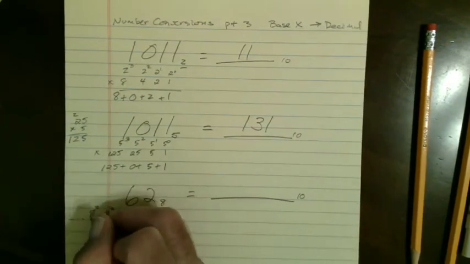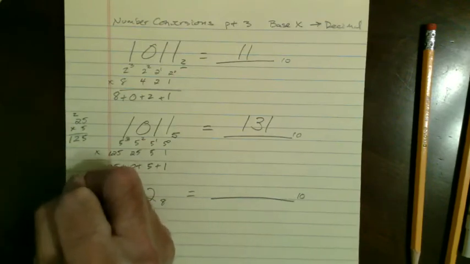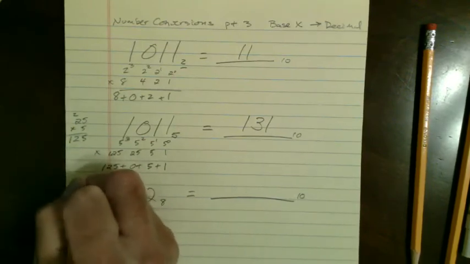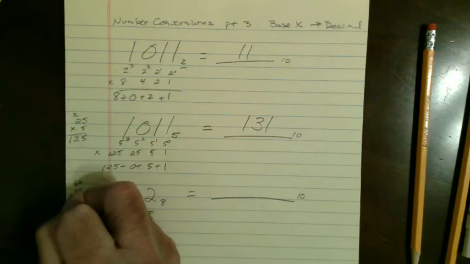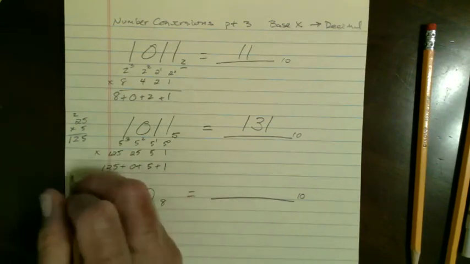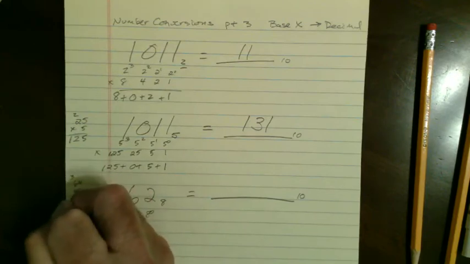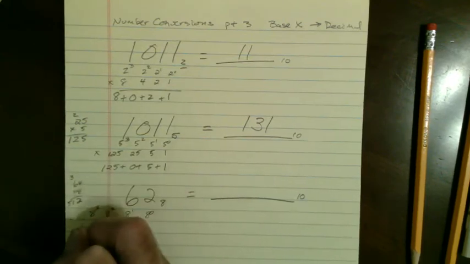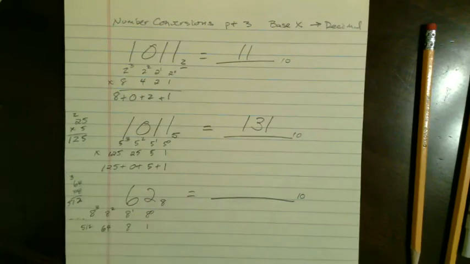8 cubed would be 8 times 64, so 64 times 8 would give me 32, write a 3 up here. 8 times 6 is 48, plus 3, 51. I'd have the 512's place.